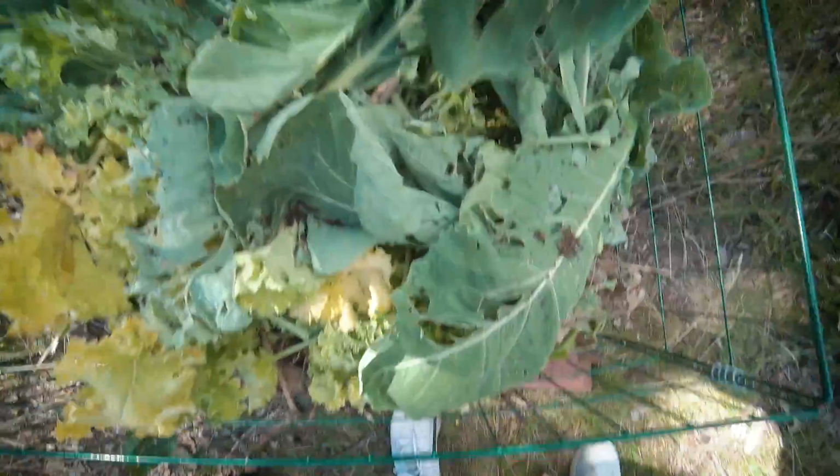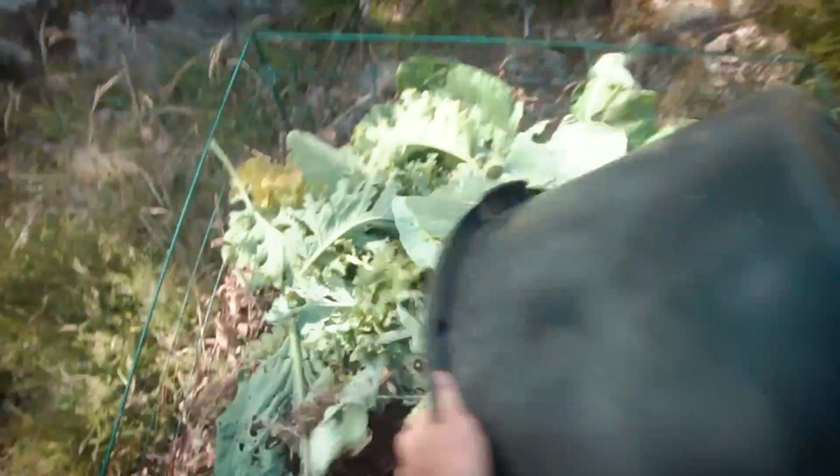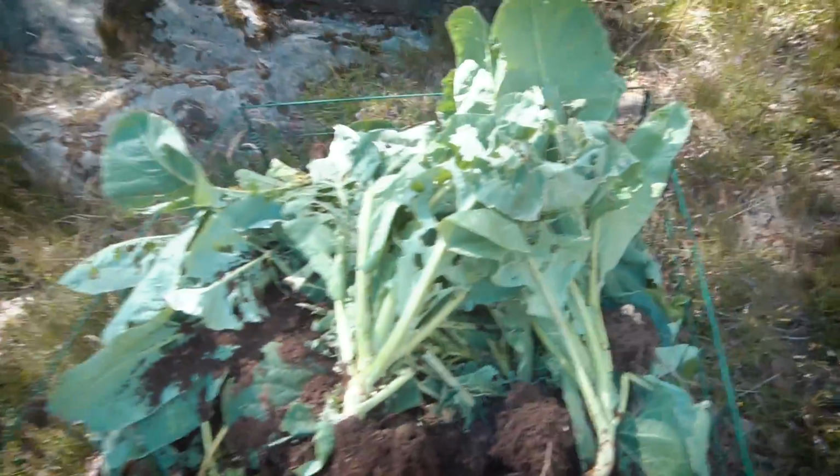I threw almost all of the cauliflowers because we had a lot of slugs this year and I just didn't have time to protect them. But I've left them in the ground until now because they attracted all of the slugs away from our other crops in the area, so at least they were good for something.